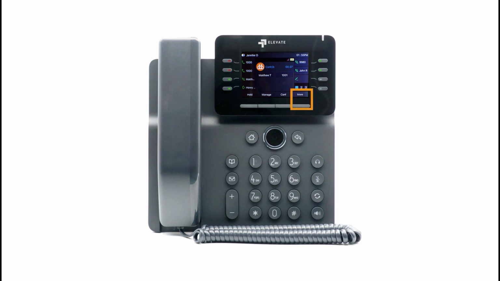Press the More soft key and then the Split soft key to split the callers from the conference and place both callers on separate holds. You can end the conference call by pressing the End soft key.